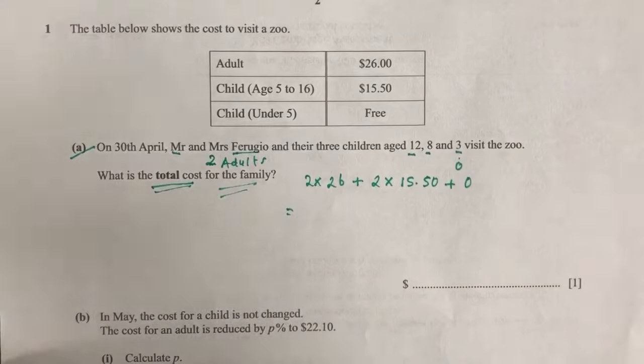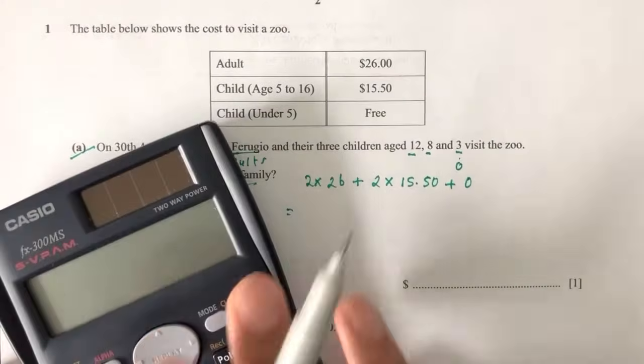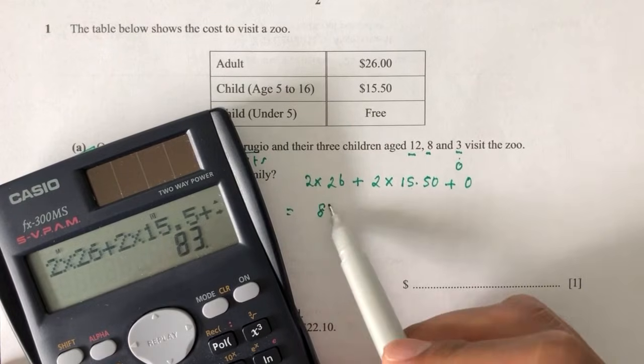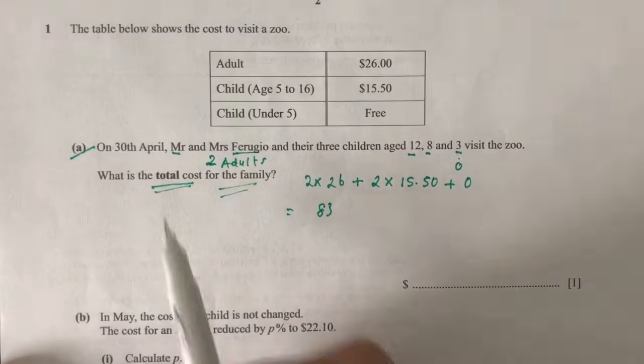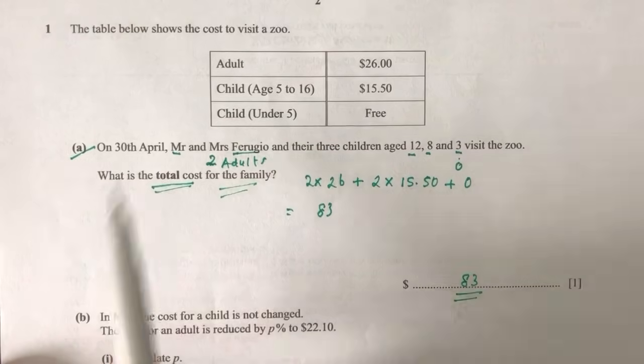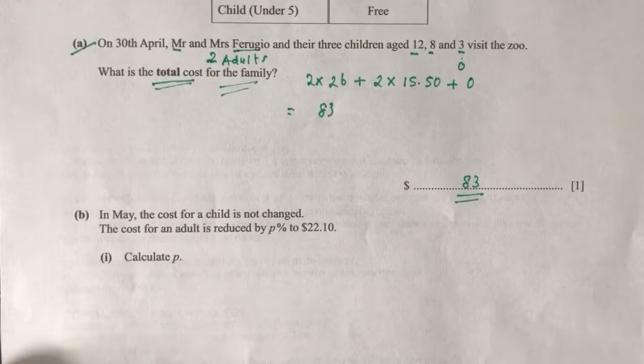So we use our calculator for this. We have 2 times 26 plus 2 times 15.5 plus 0, that will be $83. So the cost for the family will be $83 to visit the zoo on this date. Moving on to part B.